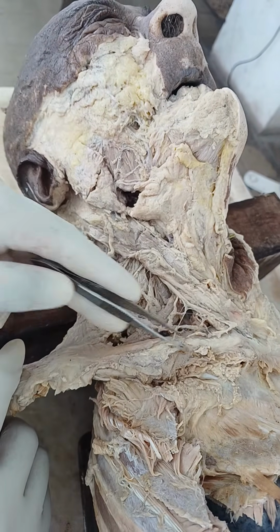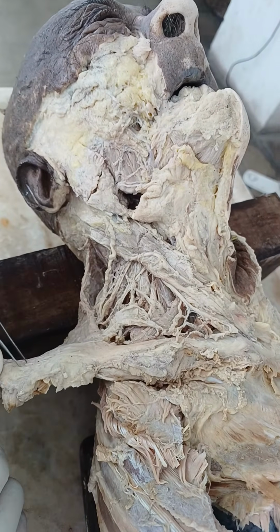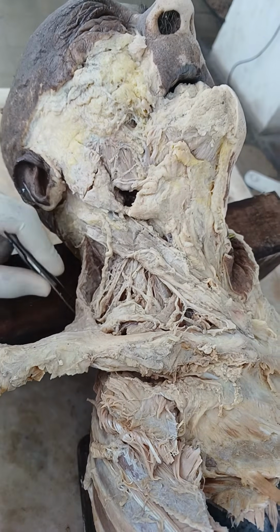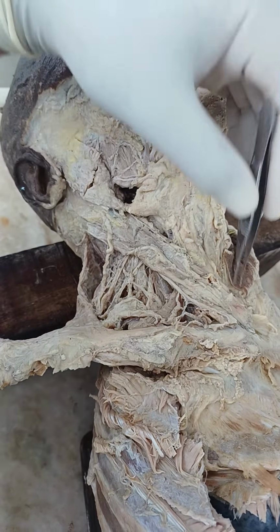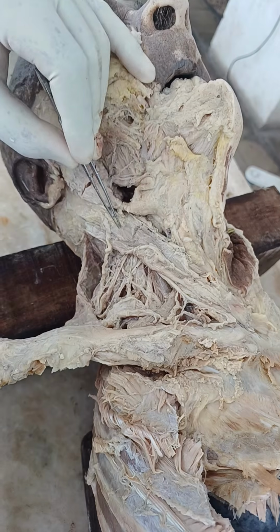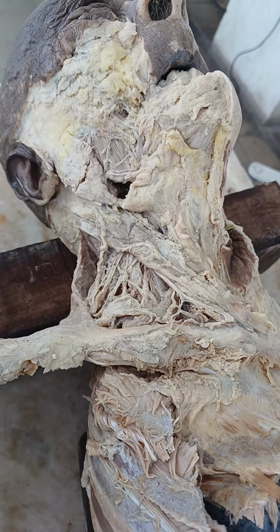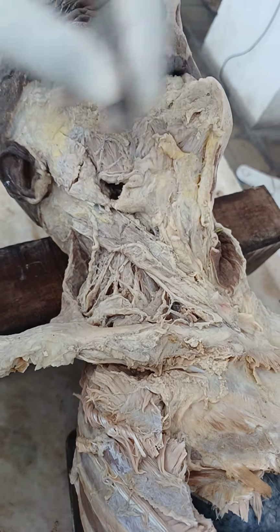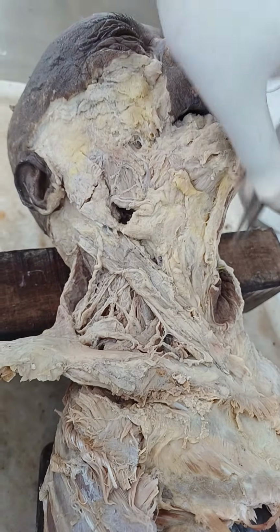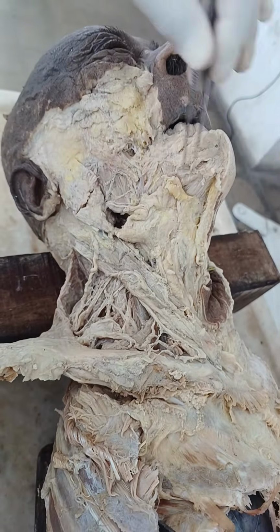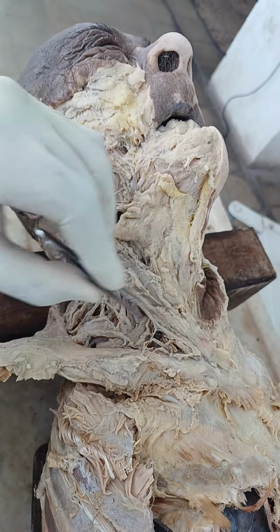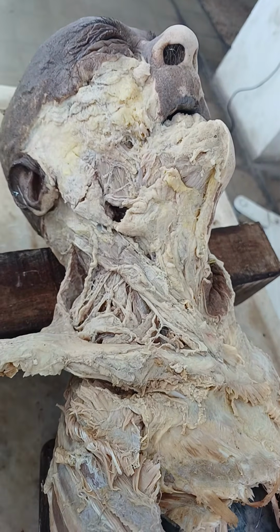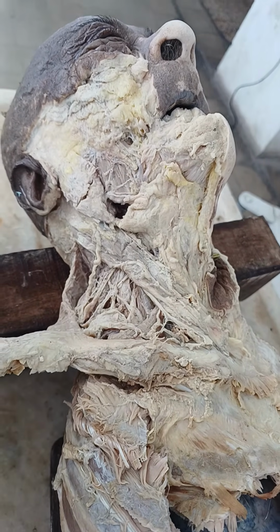Below it is the clavicle, and posteriorly there is the posterior midline. The neck is divided into two parts by the sternocleidomastoid muscle, and anterior to it is the anterior triangle. This is the anterior triangle, which we will discuss later on, and this is the posterior triangle. So today we will discuss the posterior triangle.